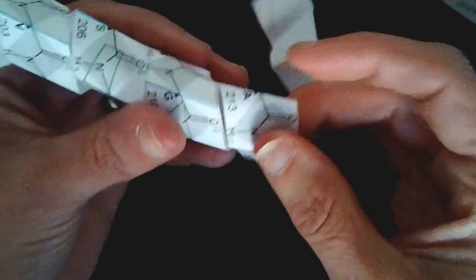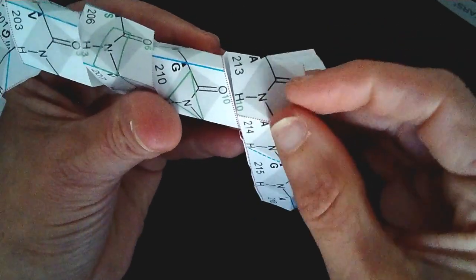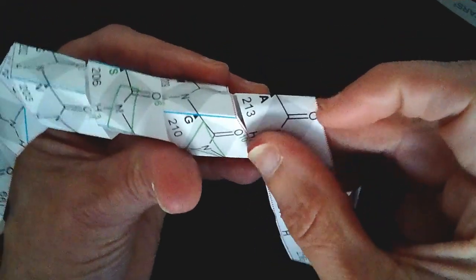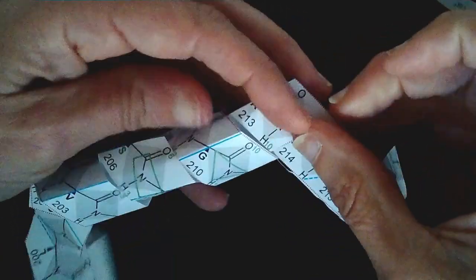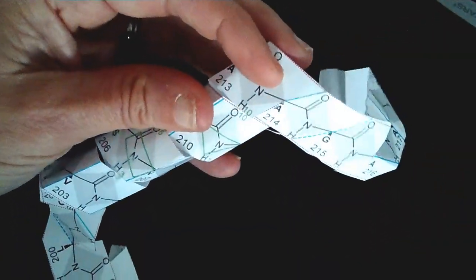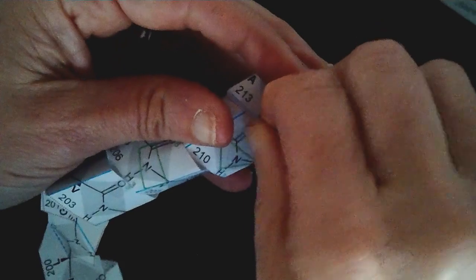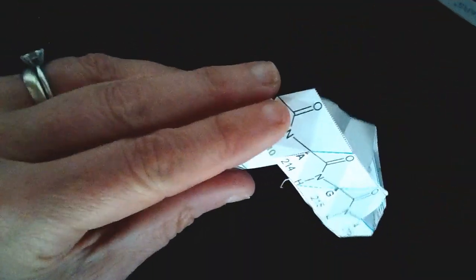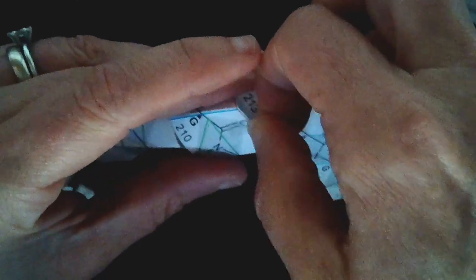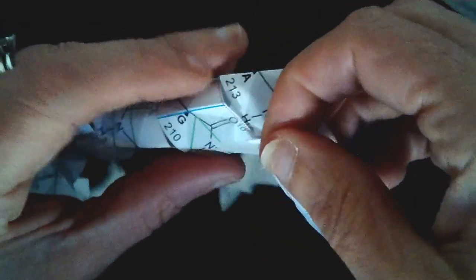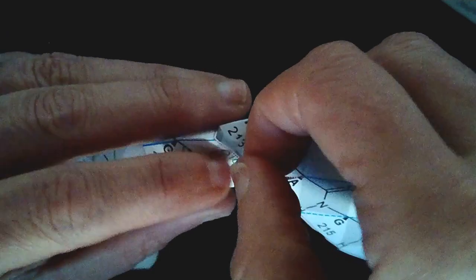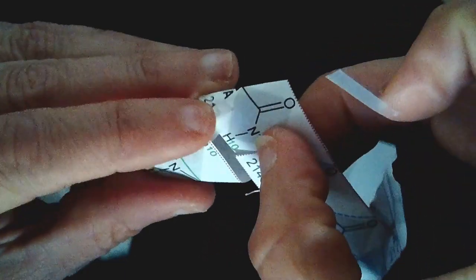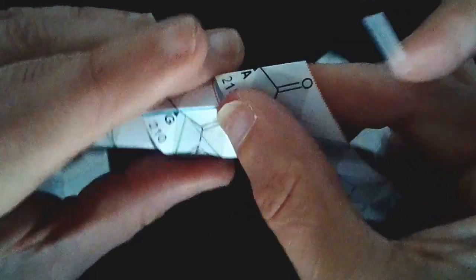And there are 10 total. So 10 to 10. Hydrogen bond. Oh, I just want to stick to my finger, not the paper. Oh, there it is. Okay.